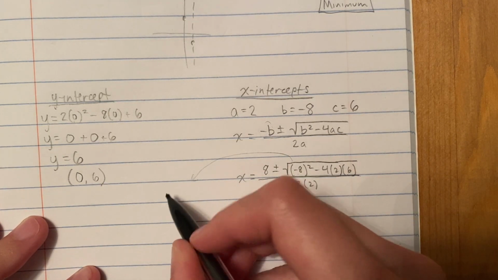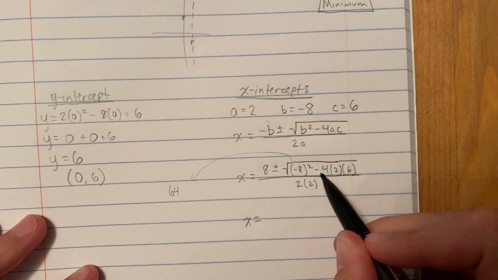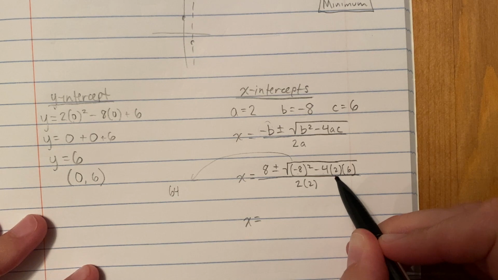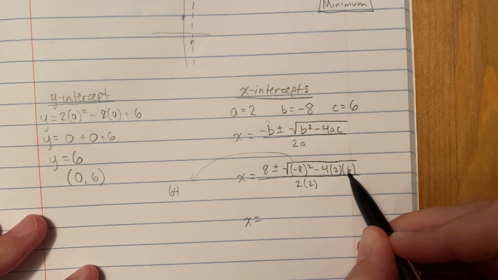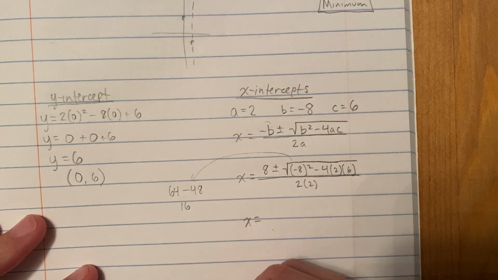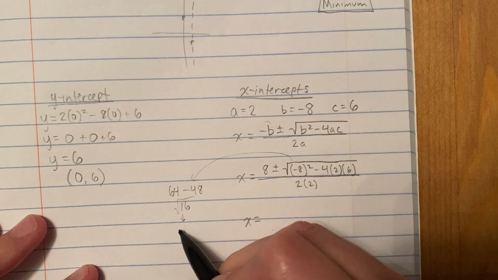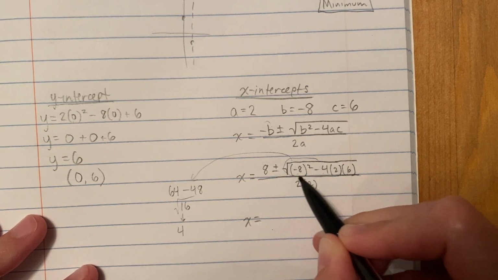Okay, negative 8 squared is 64. That's negative 8 times negative 8. This is negative 4 times 2. That's negative 8 times 6. That's negative 48. I get 16. And when I take the square root of 16, I get 4. So all this is just equal to 4.